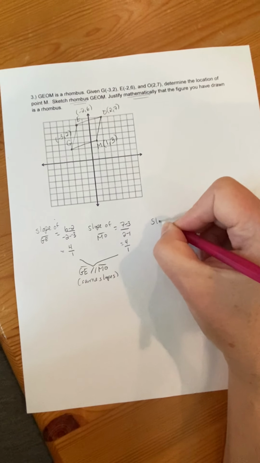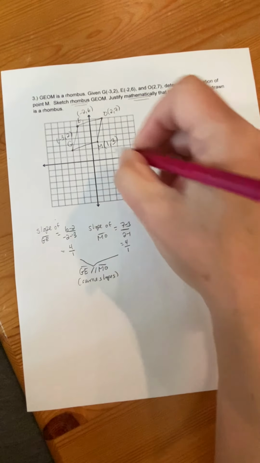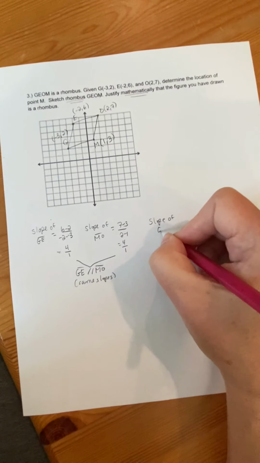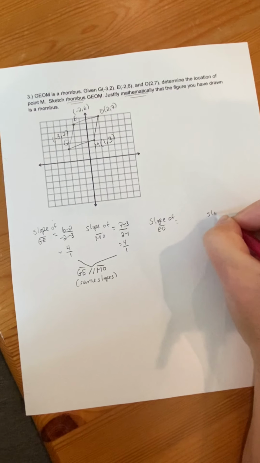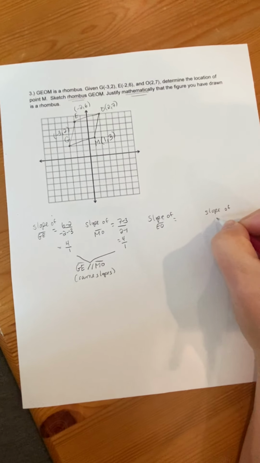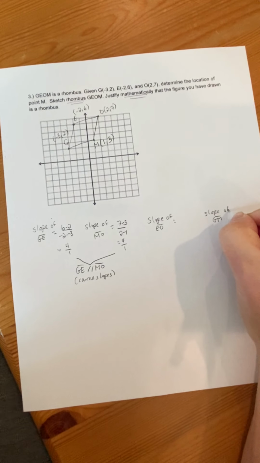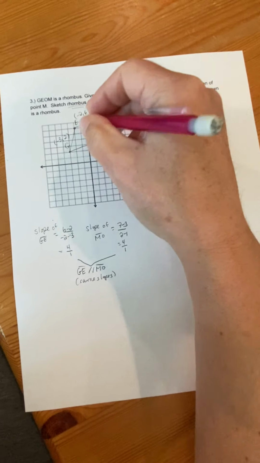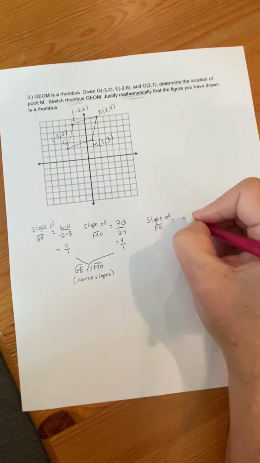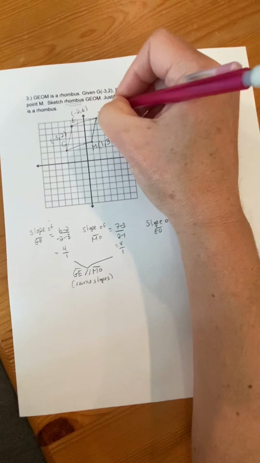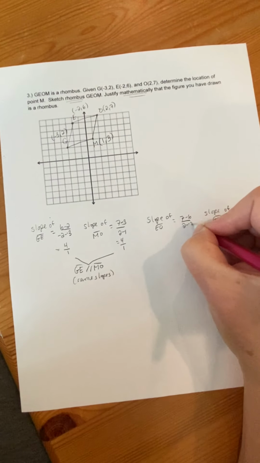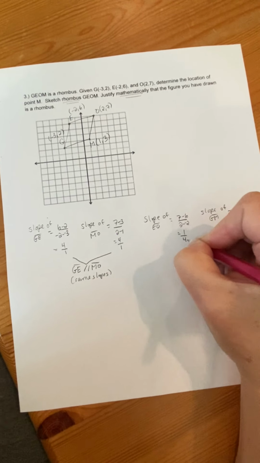Now I also want to compare the slope of side EO to the slope of GM, right? Because these are opposite sides that we also want to be parallel. So I go 7 minus 6 for change in y, 2 minus negative 2 for change in x. Okay, so it's 1 over 4.